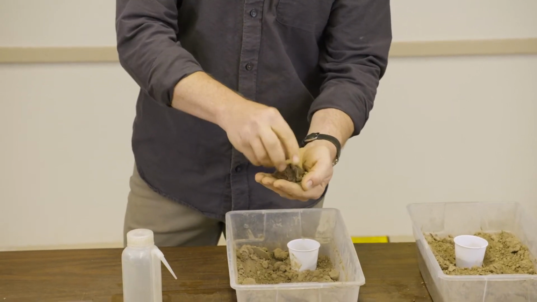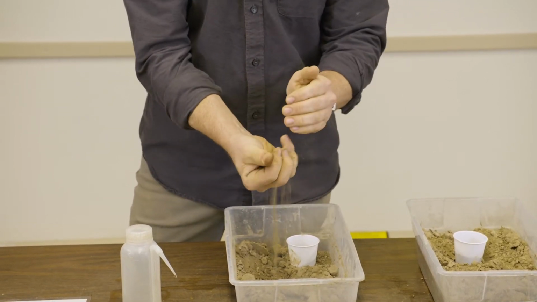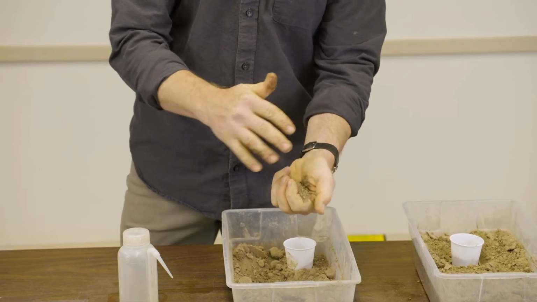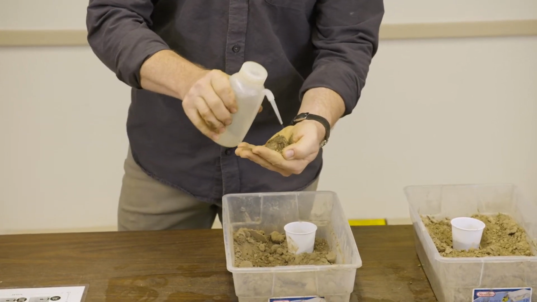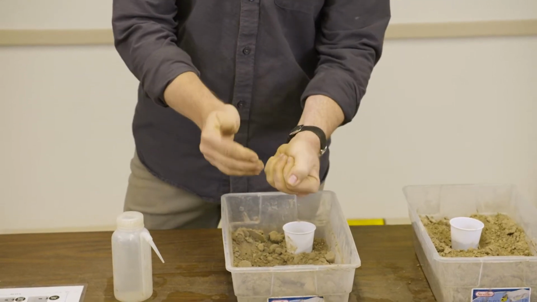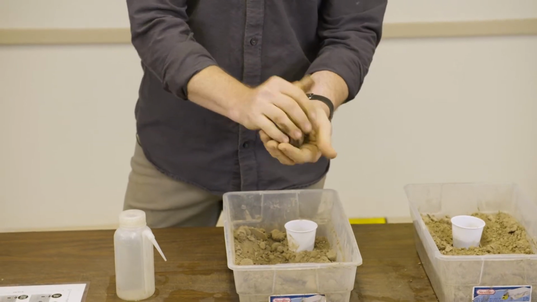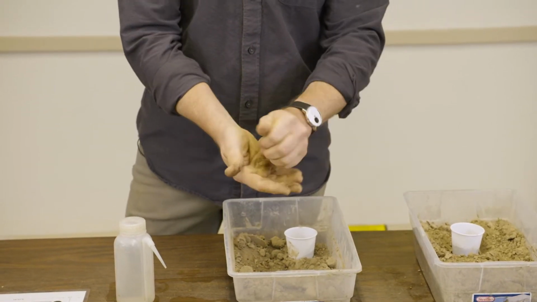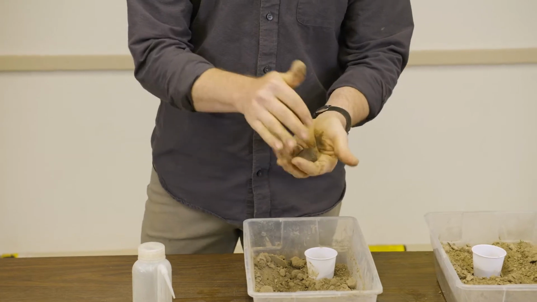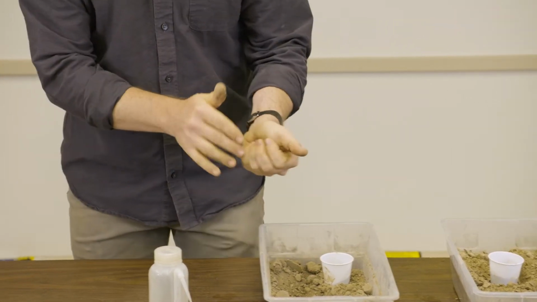Just kind of mixing it in my hand. What we're going for here is we want the soil to form a ball. This is the first part of the test, if it will form a ball. Okay, there we go, we're pretty close. Give it a little more. You know you're just about there when your hands are covered in dirt.